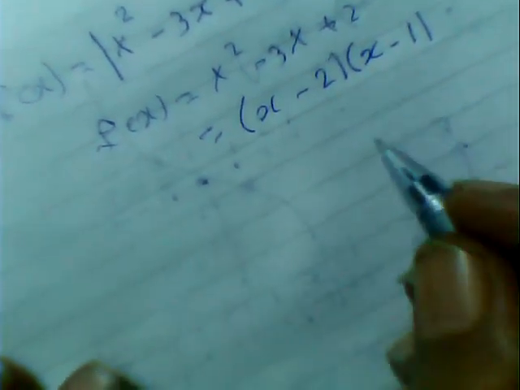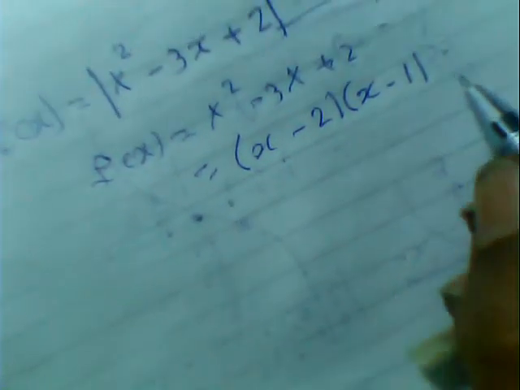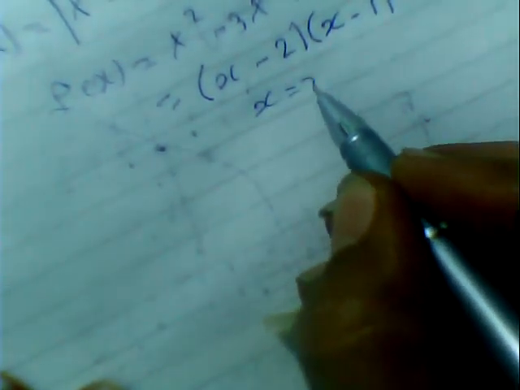If we put this function equal to 0, we can find where this function intersects the axis. Then x equals 2, x equals 1. Then we can draw like this.